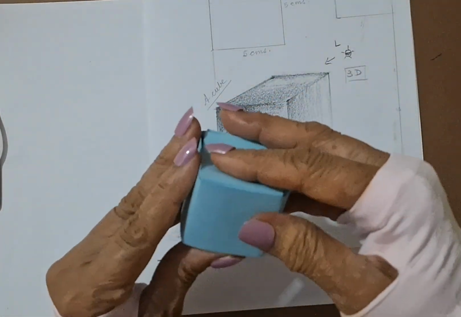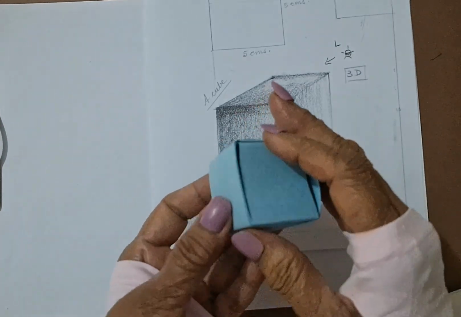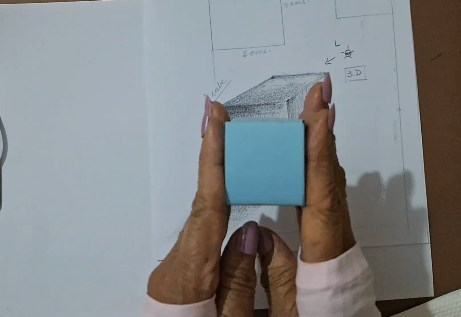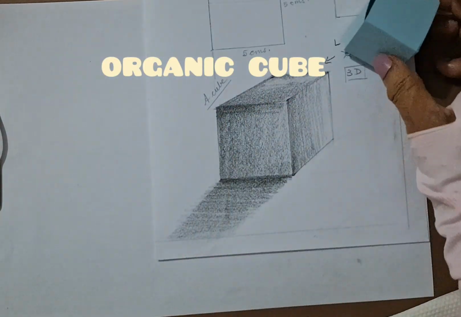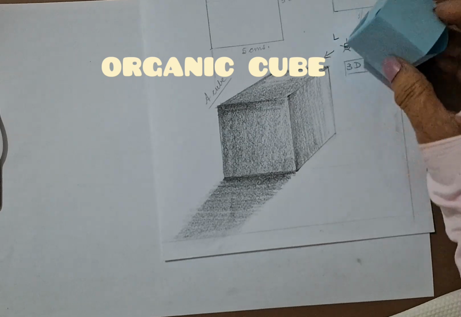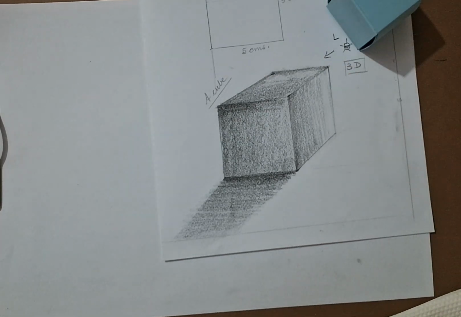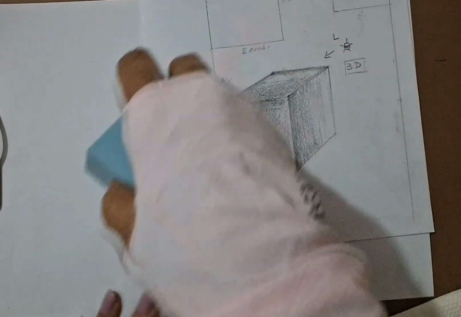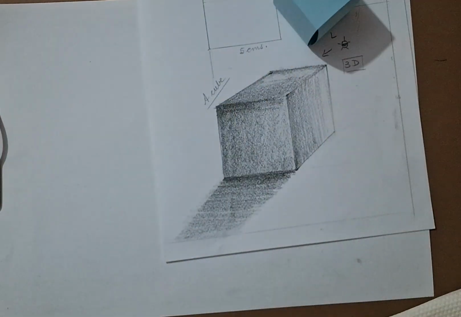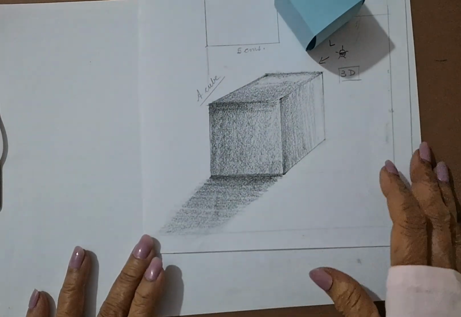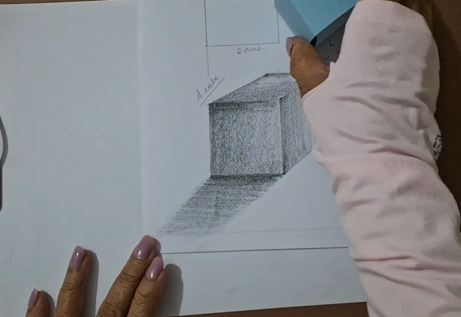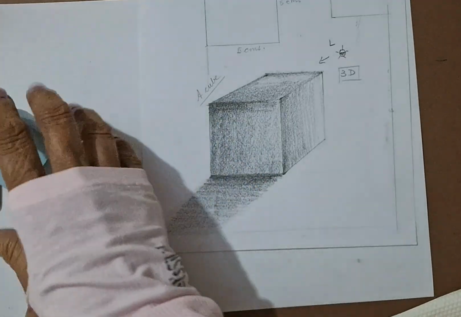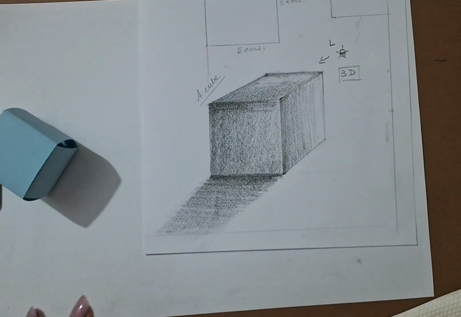Okay, if you paste the sides, I have not pasted, it's an organic cube. If you paste the sides, it will look something like this. Okay, this cube. In my room, the light is from the left side above, so I get the cast shadow on this side. This is an imaginary one, right? So that's all for now.